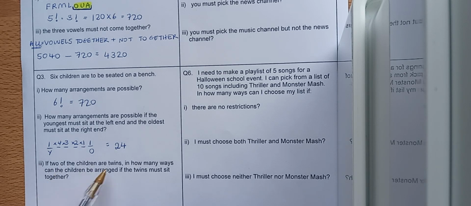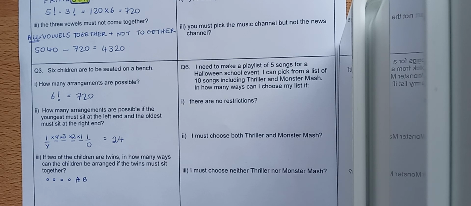2 of the children are twins. In how many ways can the children be arranged if the twins must sit together? I'm going to do a little quick sketch to help me visualise this. I've got 6 children here. These 4 are just random children, and A and B are the twins. I want the twins to go together. I'll think of those as being a unit of information.